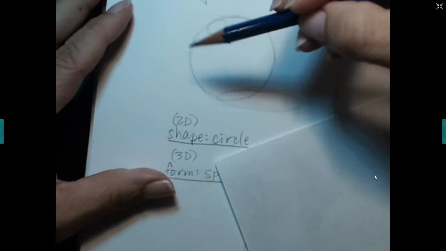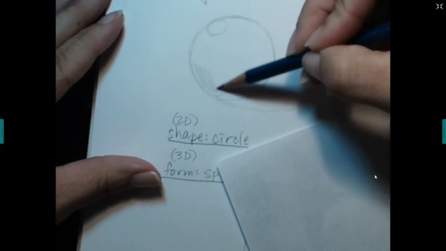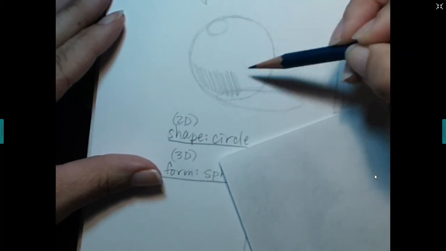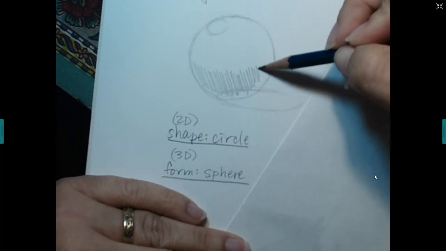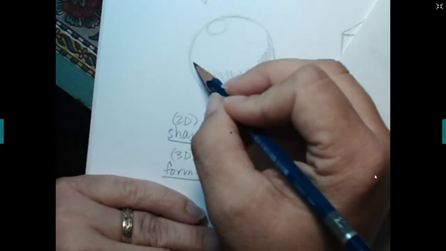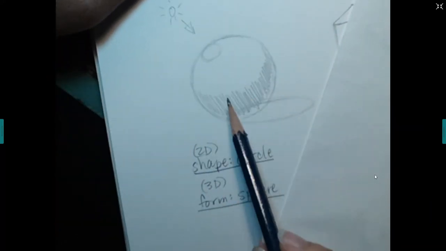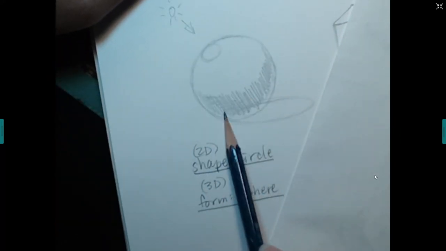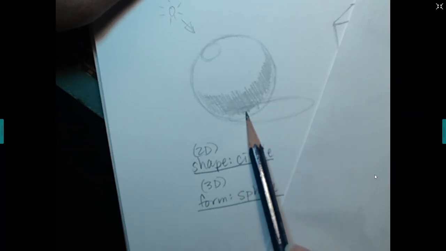Now the darkest place is going to be opposite that, so if I follow that down, it's going to be darkest down here. And when you're shading a sphere, what ends up getting shaded, what we call the core shadow, which is the darkest part of the shadow on the object itself, is going to be kind of a crescent moon shape. So I can put my shading in by using the side of the tip of my pencil.